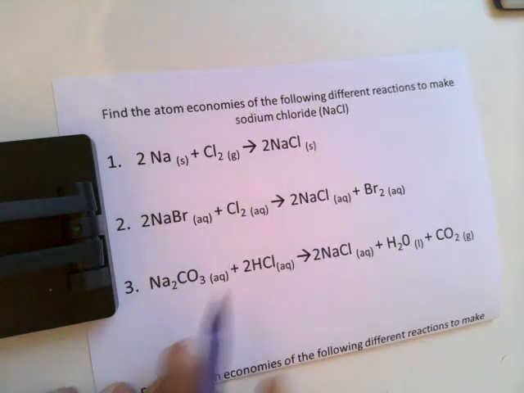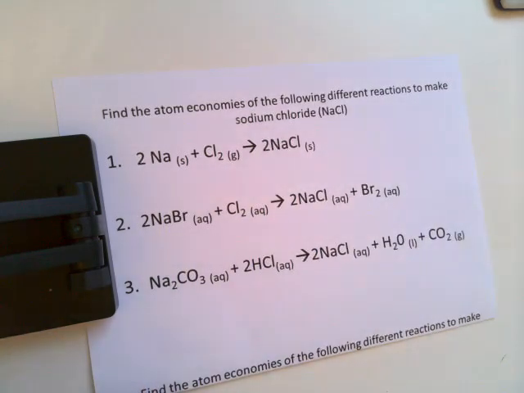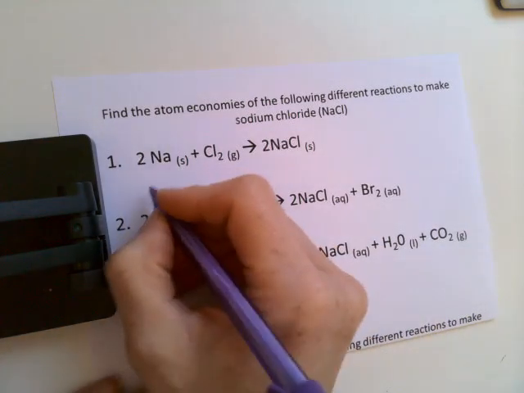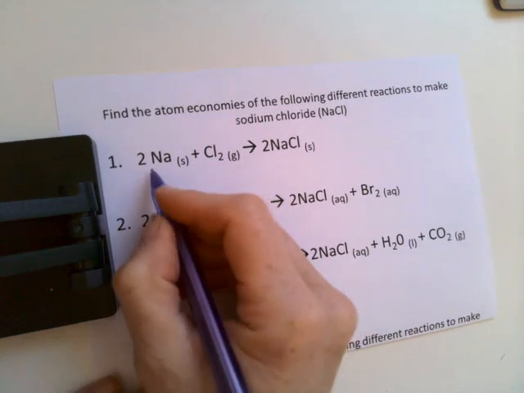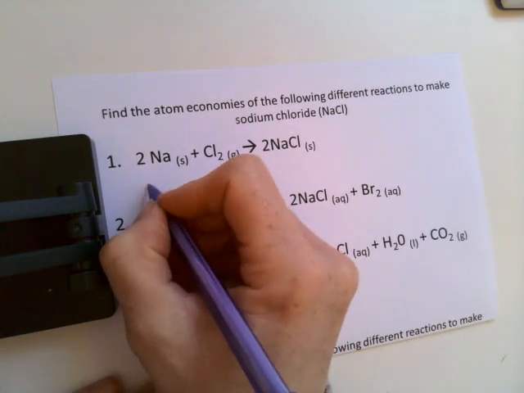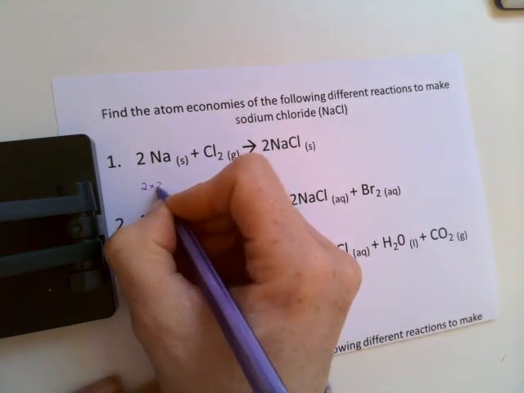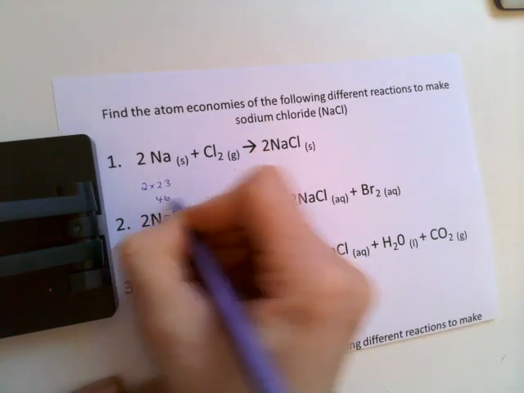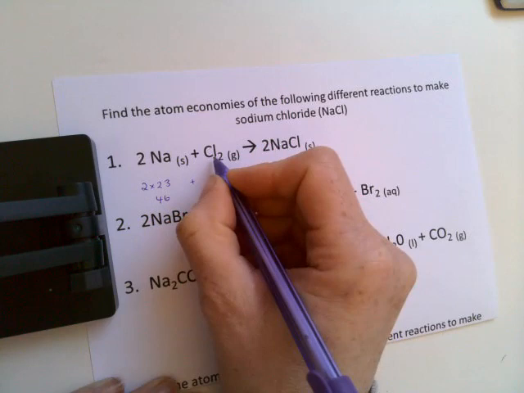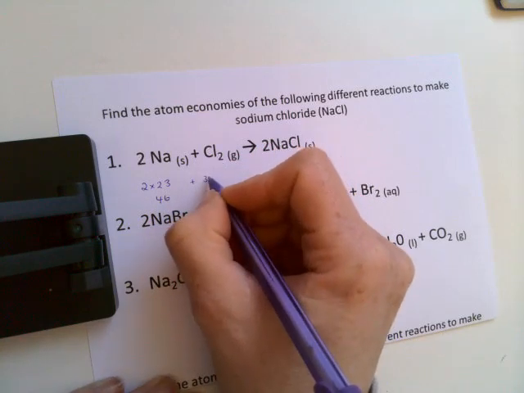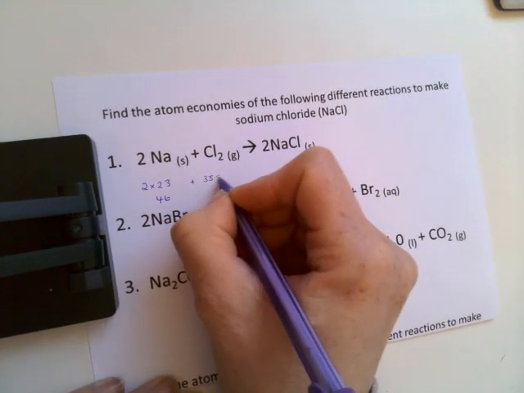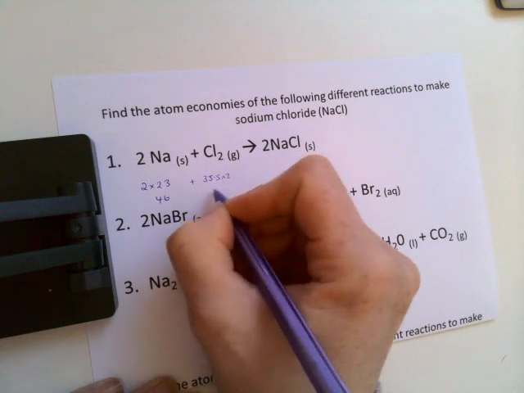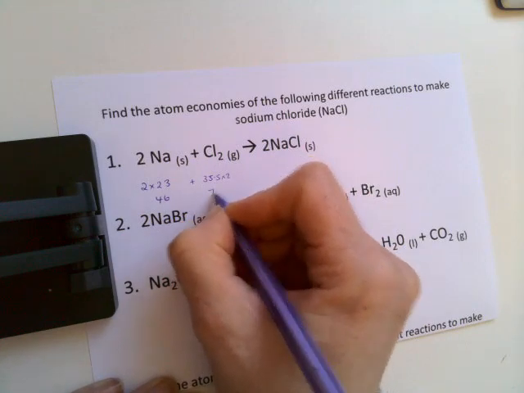So in this case, we just need to really concentrate on our Mrs. We don't need to work out the number of moles or anything. We're just going to concentrate on our Mrs. So in this case, I've got 2 lots of Na, so that will be 2 lots of 23, which gives me 46, plus my 35.5 times 2, which will give me 71.